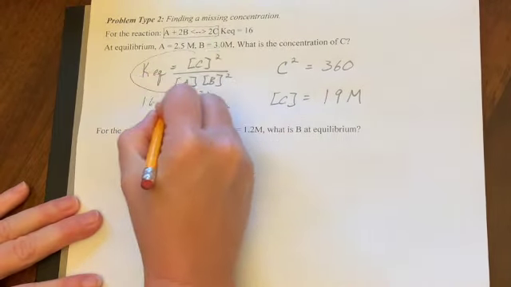Okay. That's where we're getting the ICE chart from. So I, C, and E. Take a moment to write this in. All right. So the initial concentrations, these are all concentrations. Remember, I have these in brackets. So the initial concentration of A and C are both 2. So the initial concentration of A is 2. The initial concentration of C is 2.